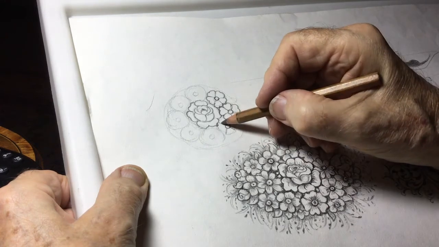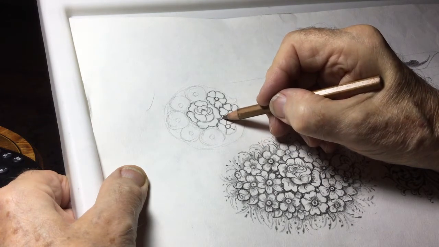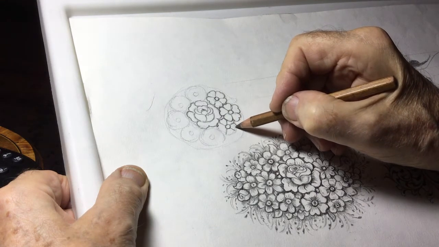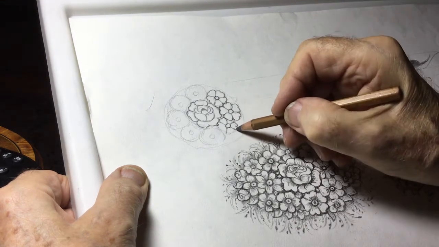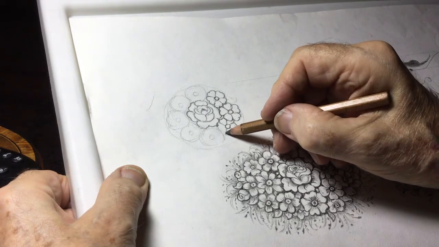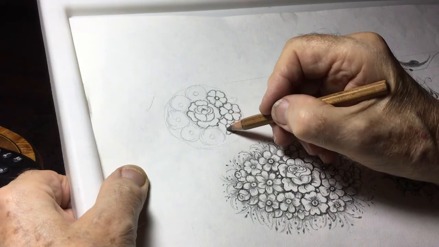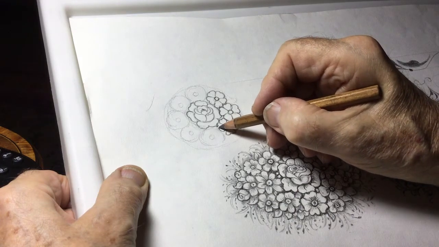So we got the petal here. As I mentioned before, sometimes not all flowers, see, they can go underneath. Not all flowers have the same petal. We're looking overhead, you see, at the flower here.